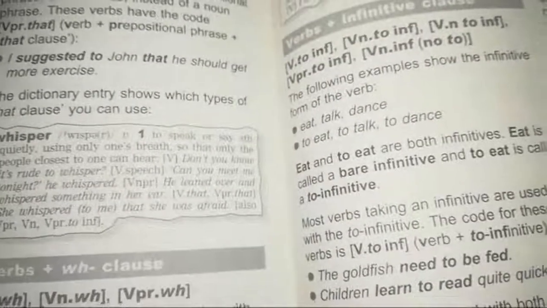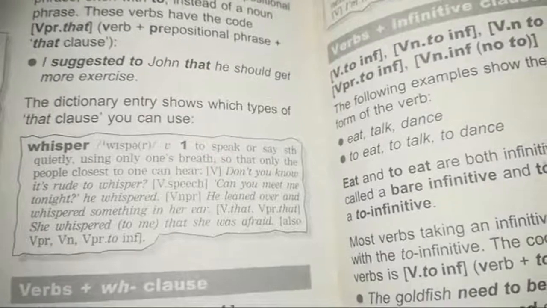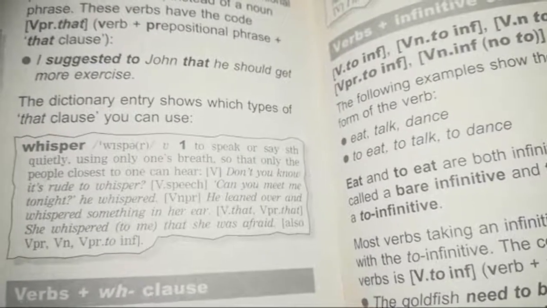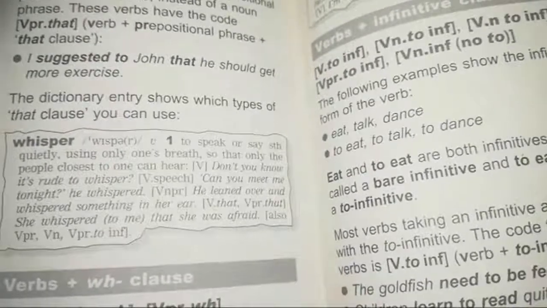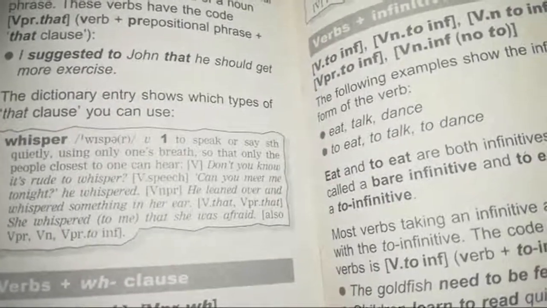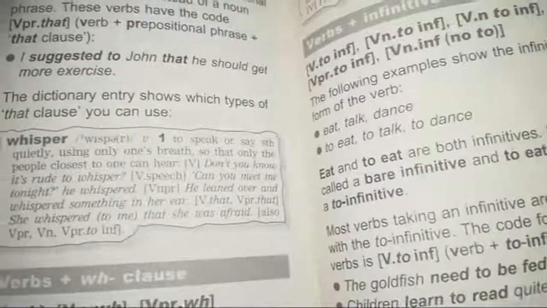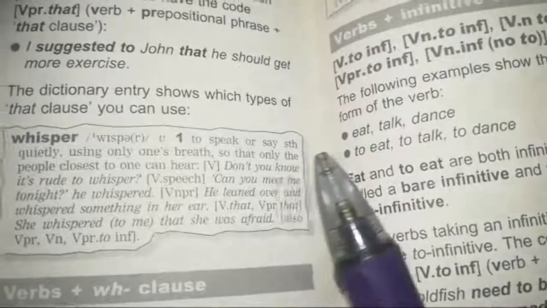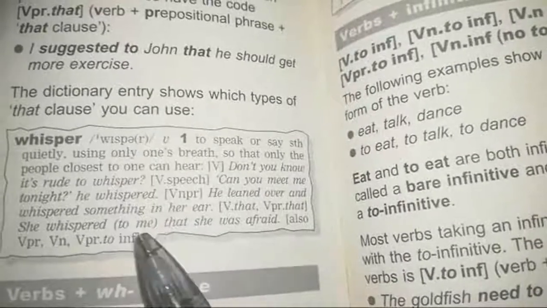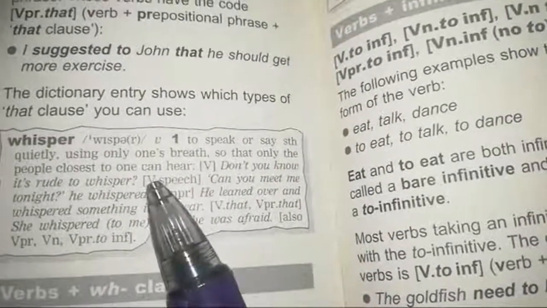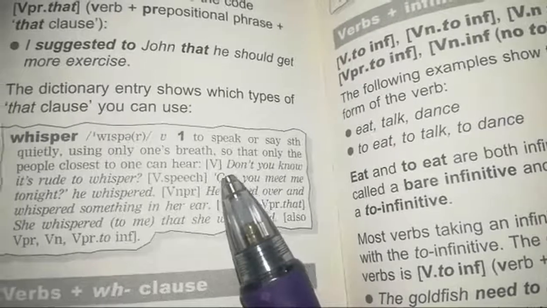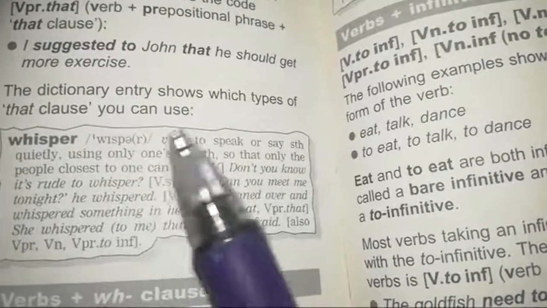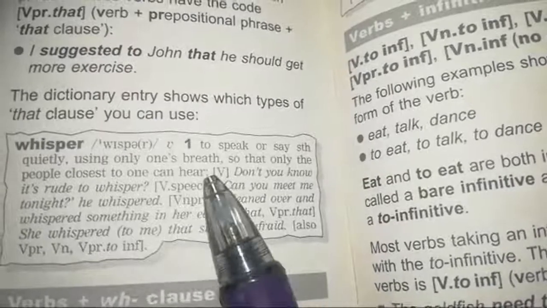Whisper: to speak or say something quietly. This is its meaning. The meaning of whisper is to speak or say something quietly, using only one's breath, so that only the people closest to one can hear.